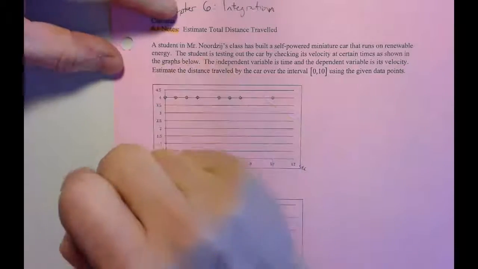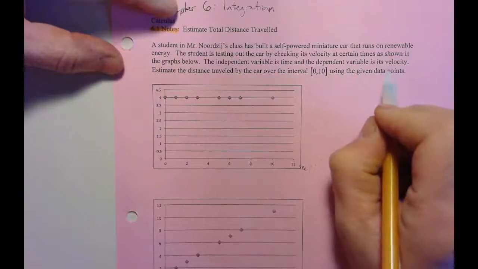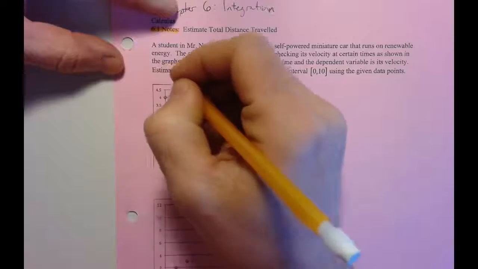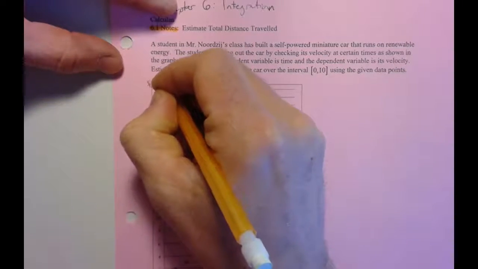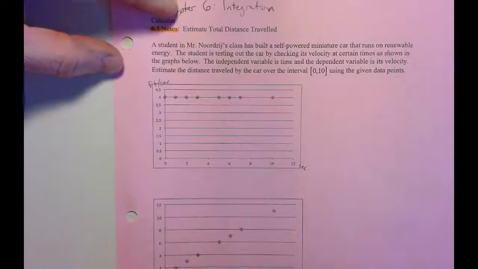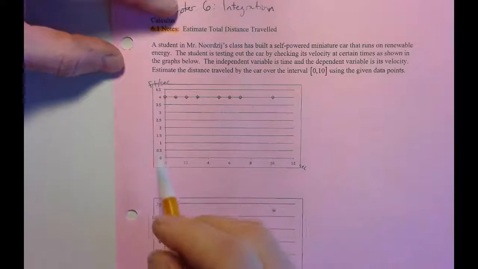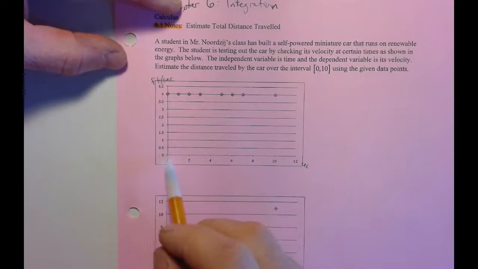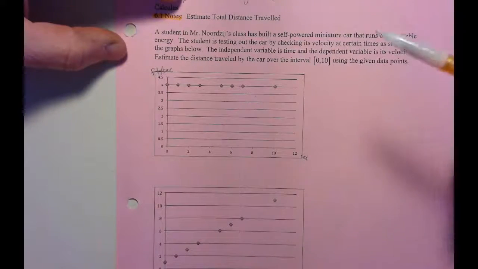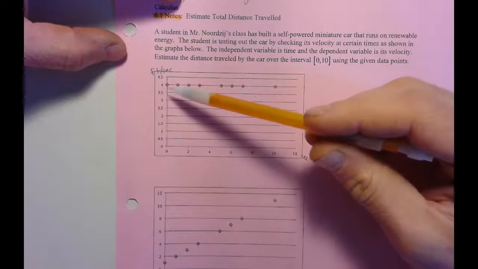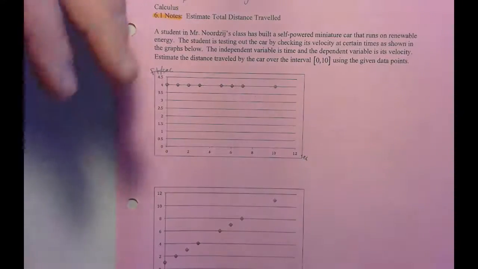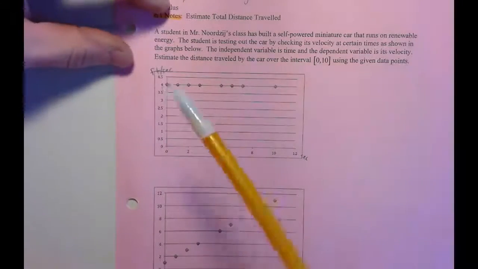We're going to say that these are seconds here, and because I don't think it gives us labels, we'll say that these are feet, or I should say feet per second, because these are velocities. It's not like the car just started from 0. It's just saying it's running, and then these are some different velocities.